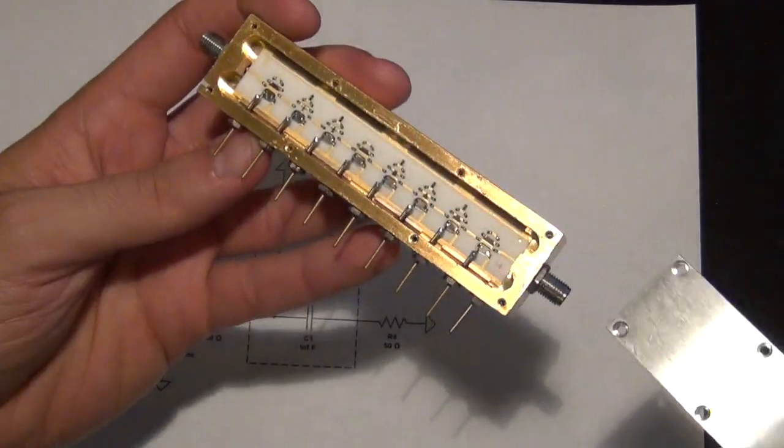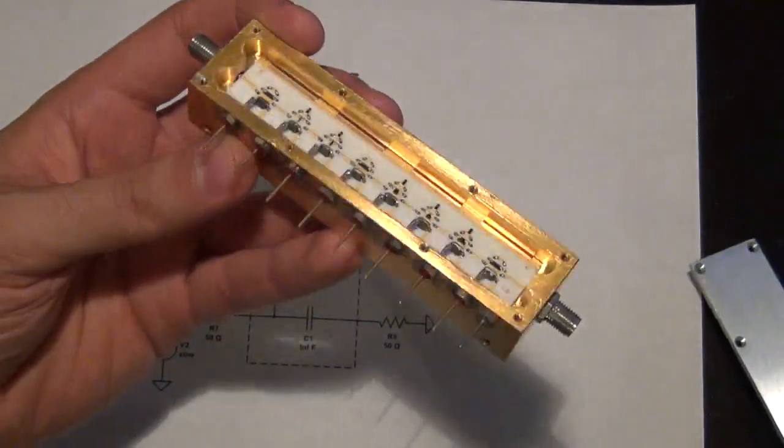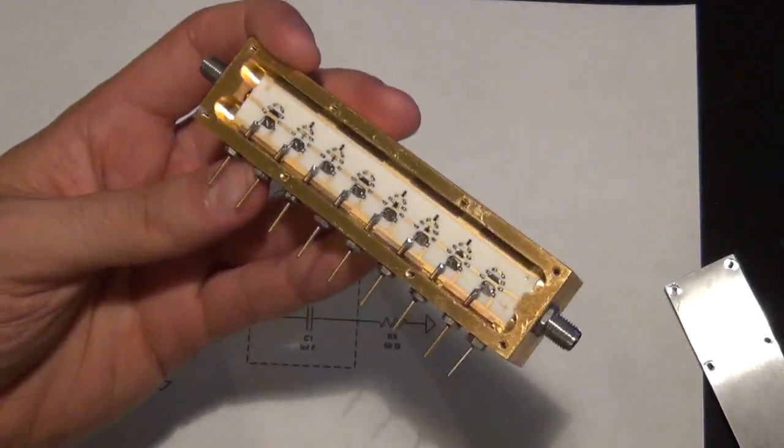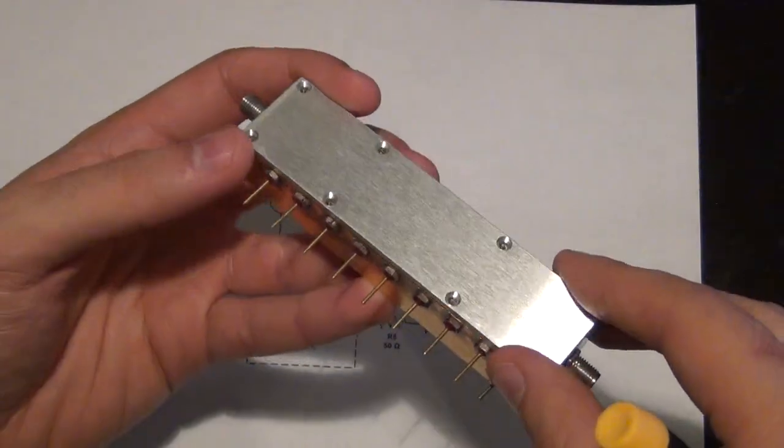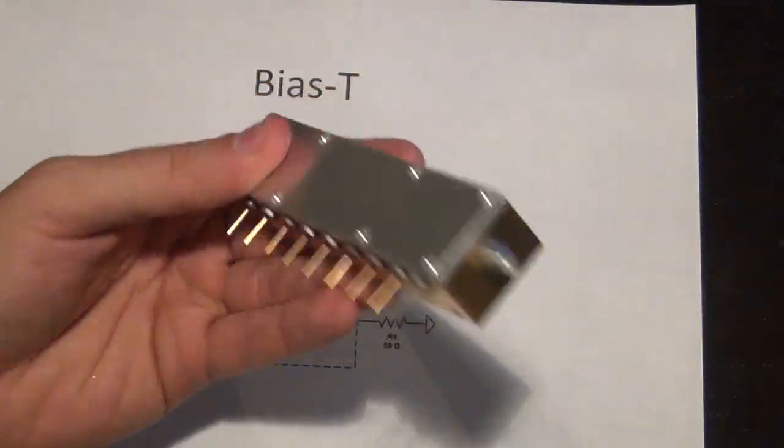The advantage of using a mechanical relay is that it has extremely good repeatability, and it will always give you the same attenuation. But of course, it may not last as long because the relays are mechanical, so they can break down.